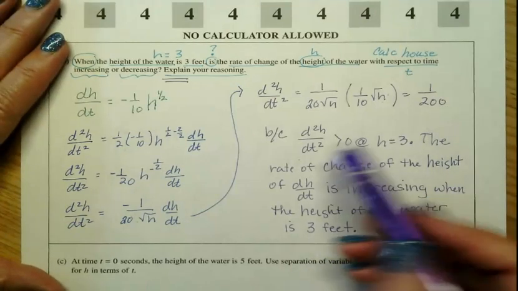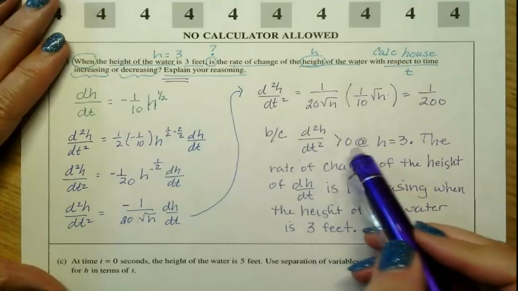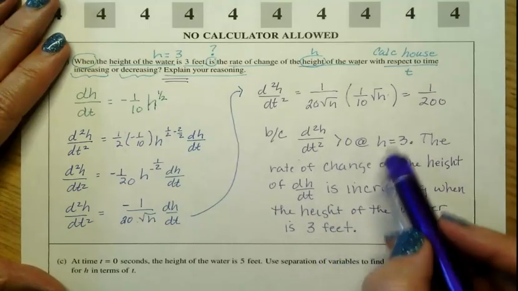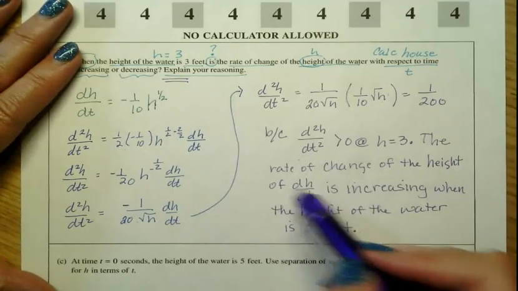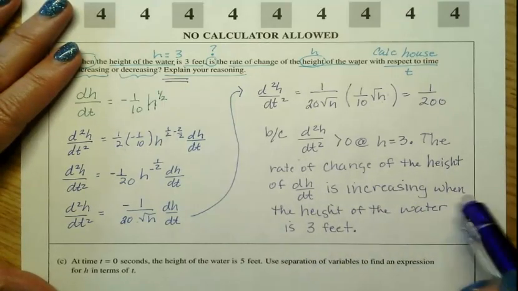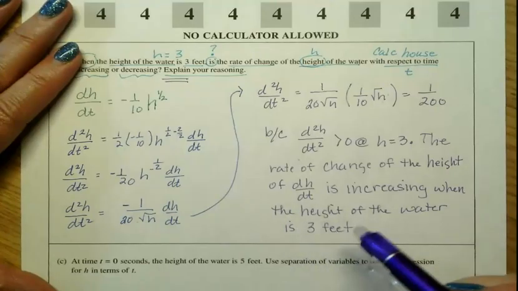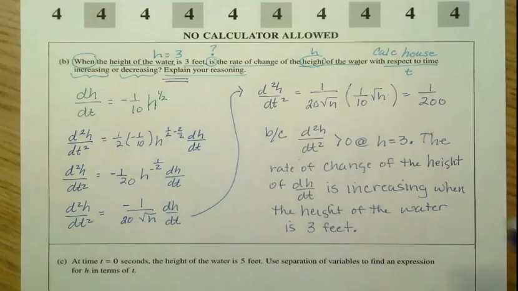So then my conclusion would be: because the second derivative is greater than 0, it's positive, at h of 3, the rate of change of the height, dH/dt, is increasing when the height of the water is 3 feet. So remember to FUU your answer. What did you find, and what are the units? And what does that mean? When or where is it happening, and what are the units?